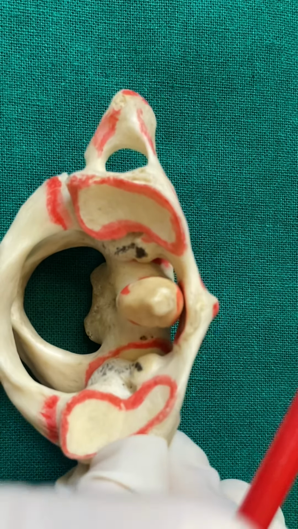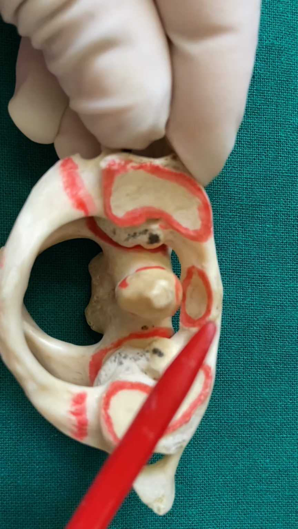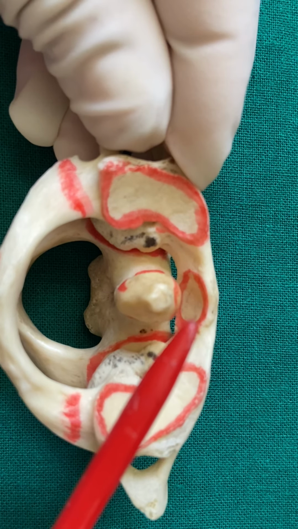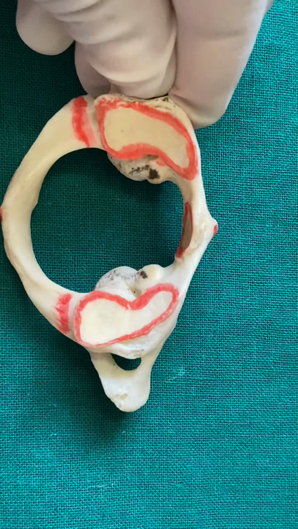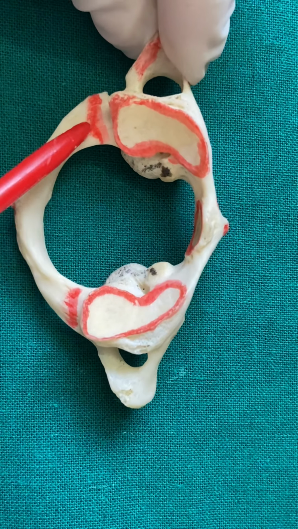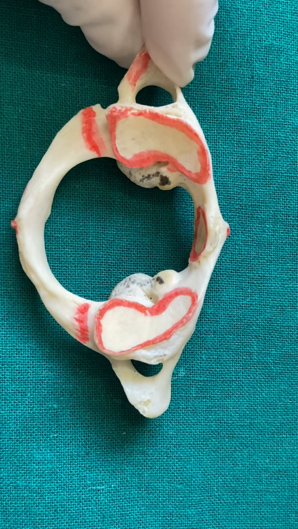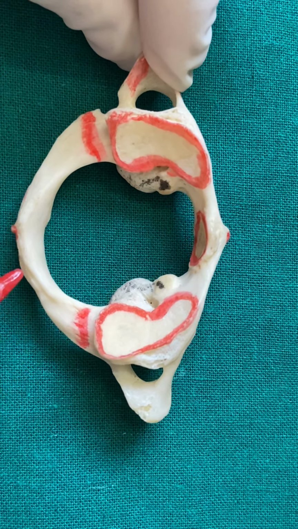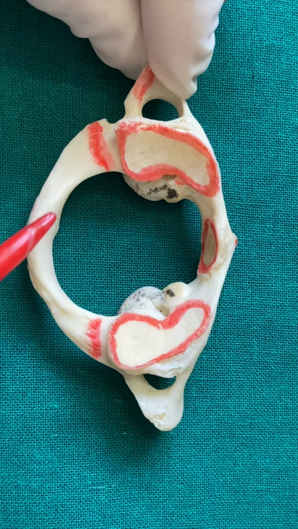So this one is the odontoid process, and this one is the posterior surface of the atlas. Then we see the posterior arch, which forms two-fifths of the ring, and it corresponds with the lamina of the other cervical vertebrae.